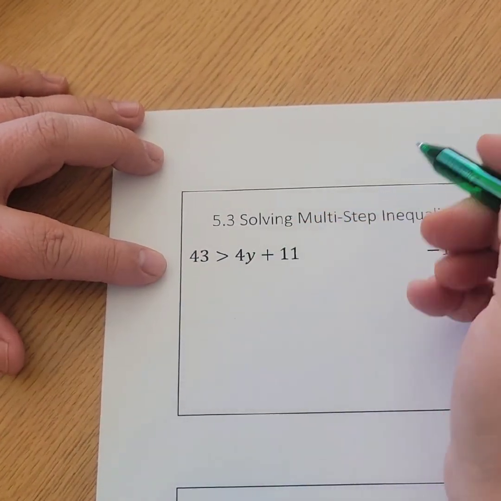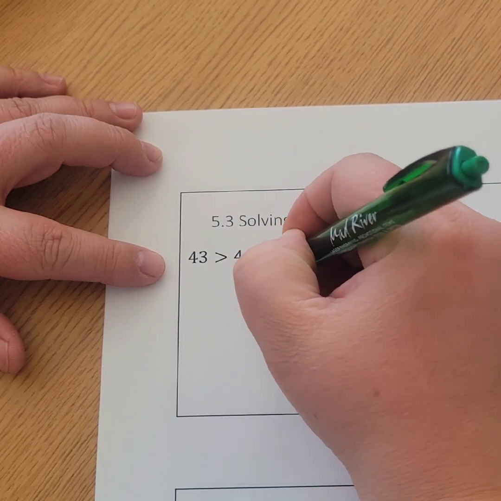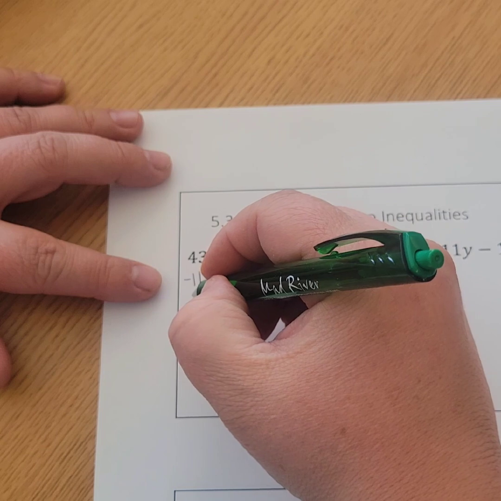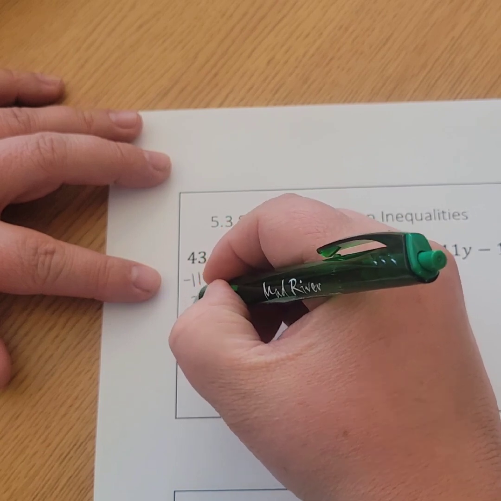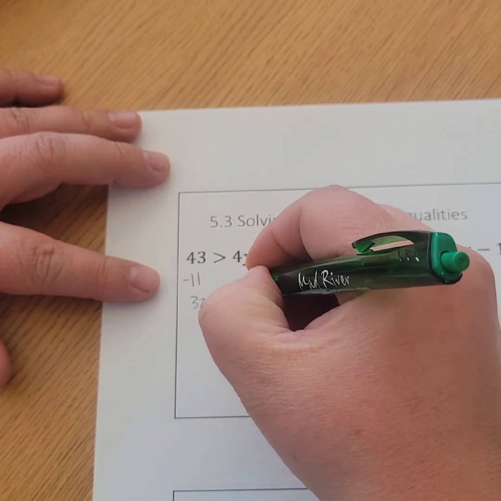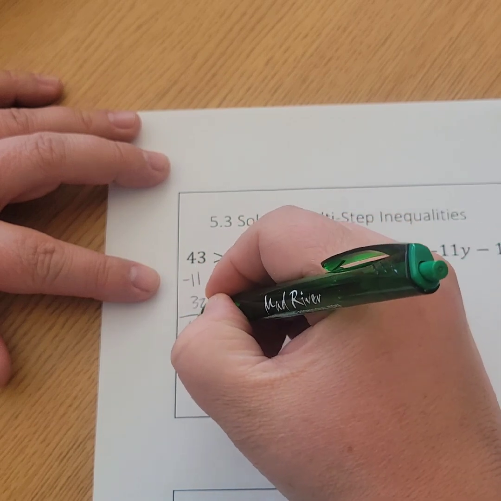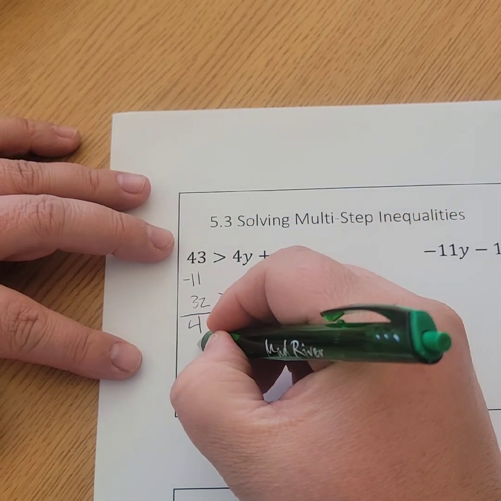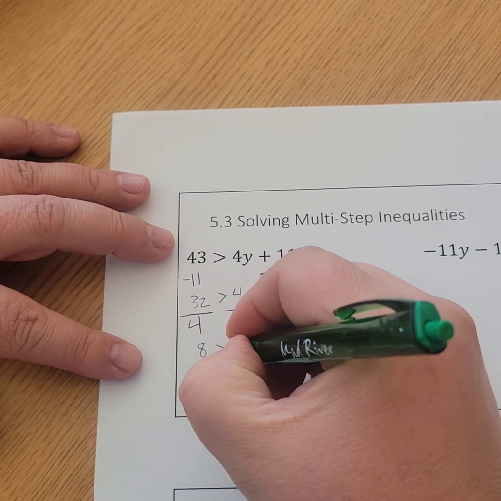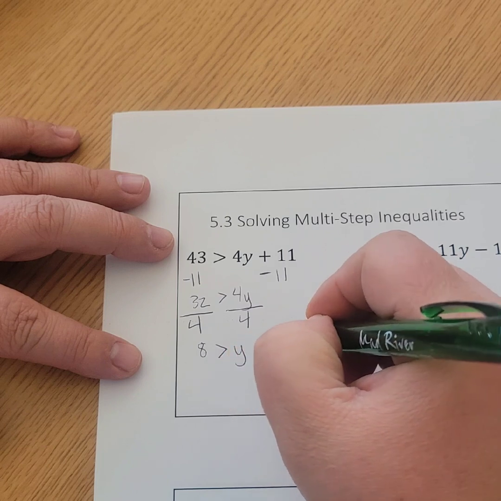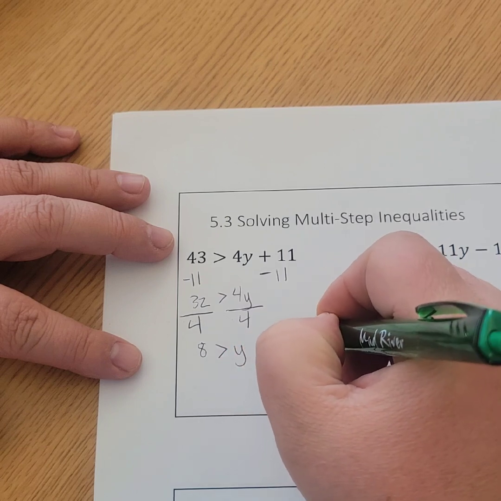So we're trying to get y by itself. So we're going to subtract the 11. So 43 subtract 11 is 32 is greater than 4y. Divide both sides by 4. So 8 is greater than y. So then flip it over. So y is less than 8.